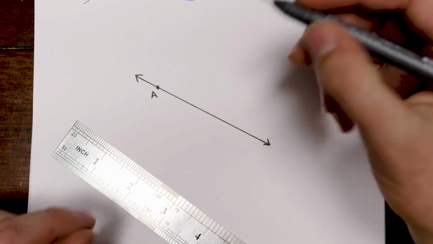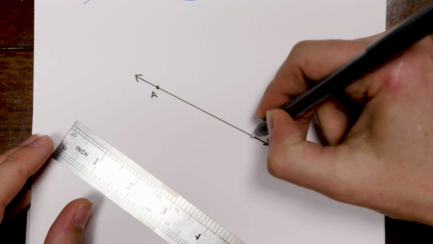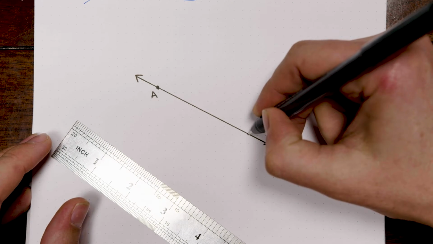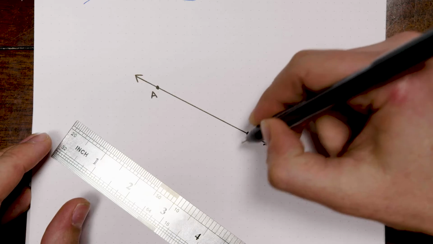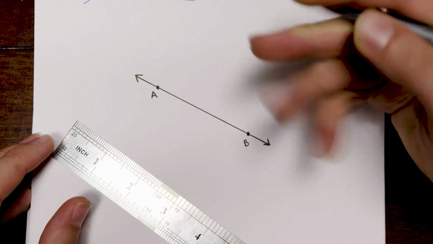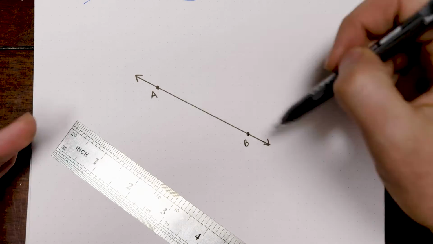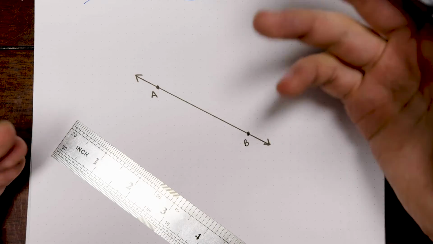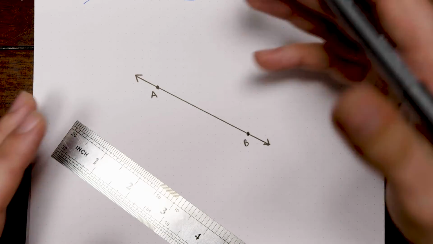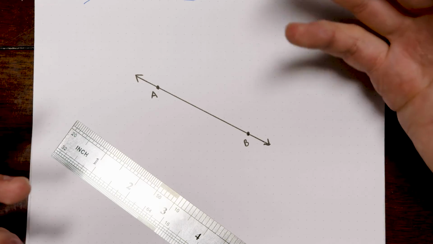I'm also going to do another point out here on this line, and I'm going to label it as B. The reason I'm going to do that one is so that I can say line AB or segment AB, all right, and all that kind of stuff. Just for complete clarity's sake.